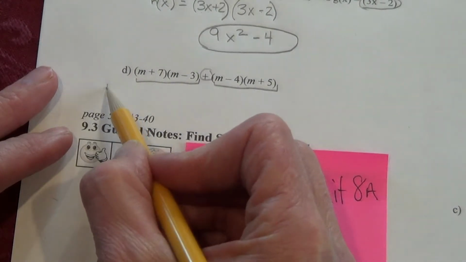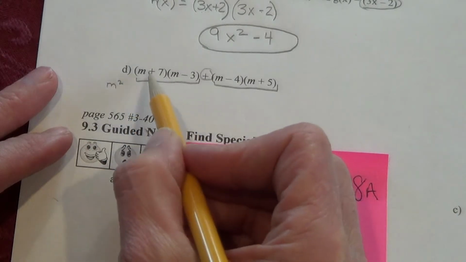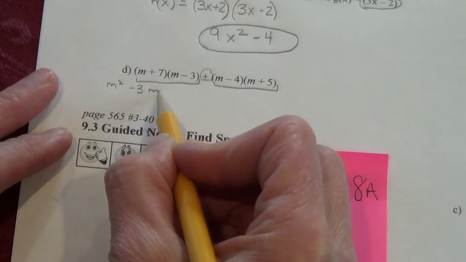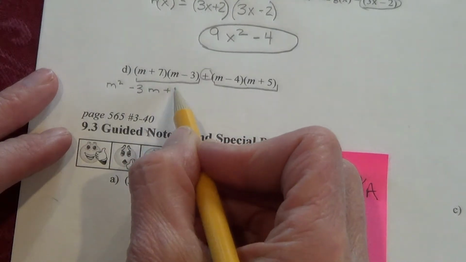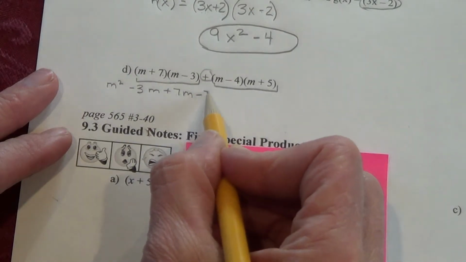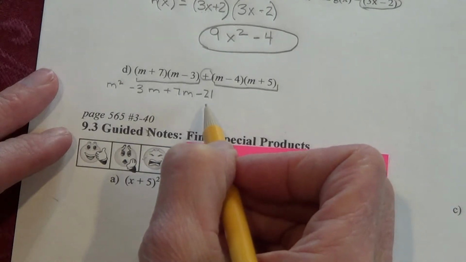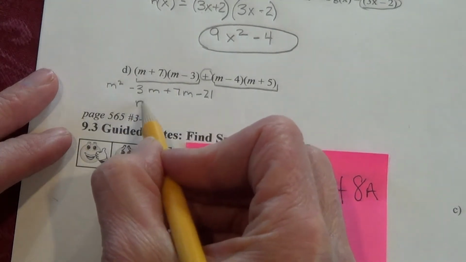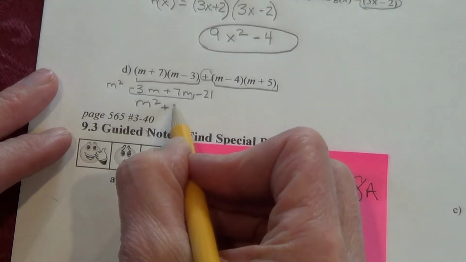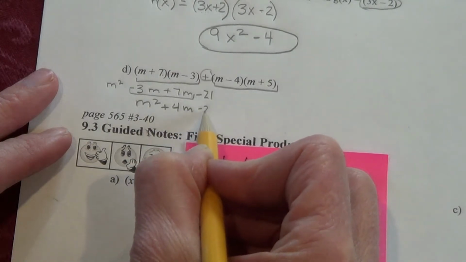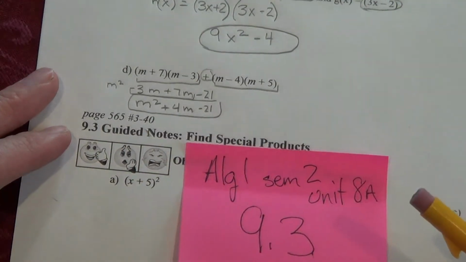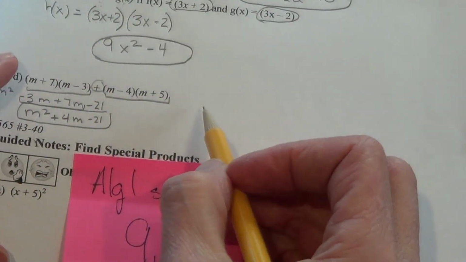M times m would be m squared. Outside, negative 3m. Inside, positive 7m. And last, negative 21. Now we can simplify that to being m squared. Combine these two terms, negative 3 and positive 7, as positive 4m minus 21. That's the first term, or first product, I should say.